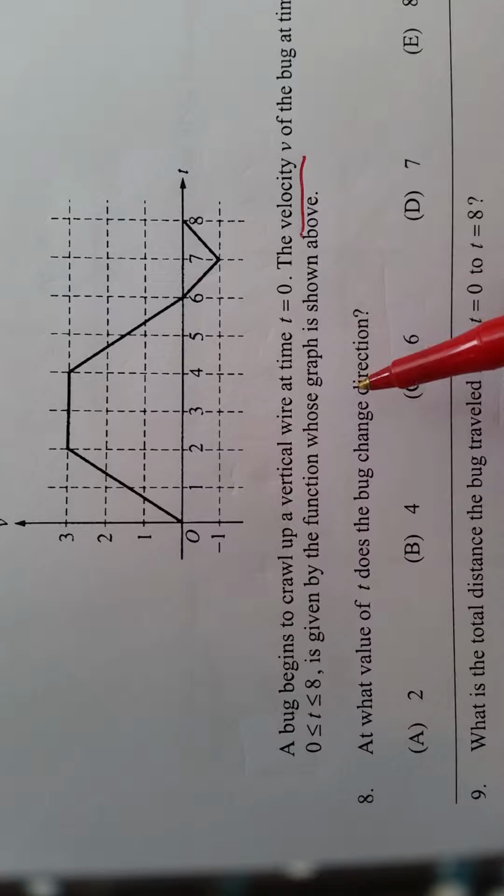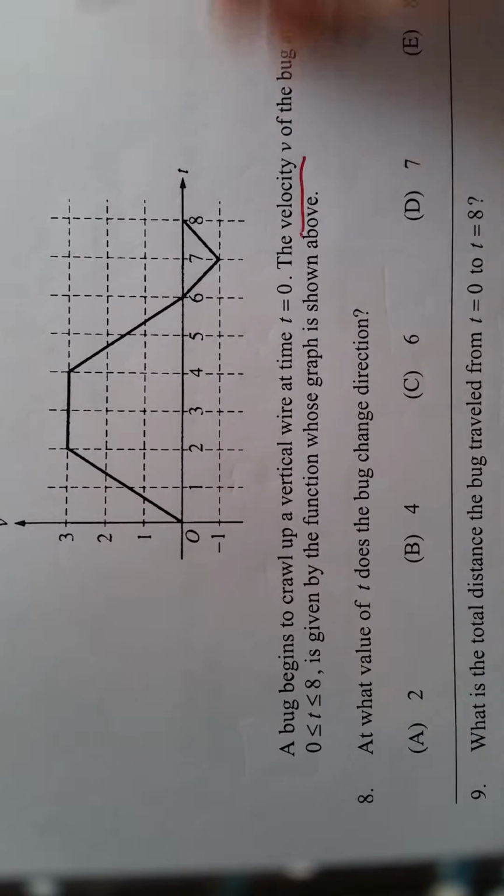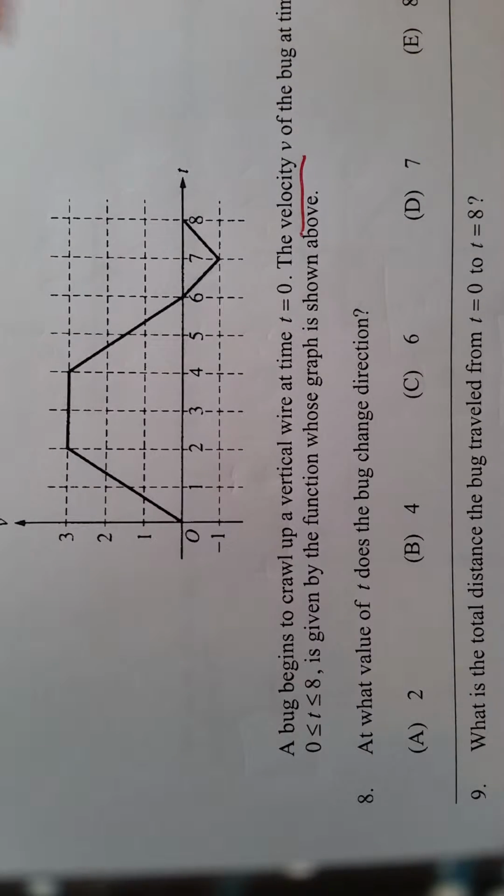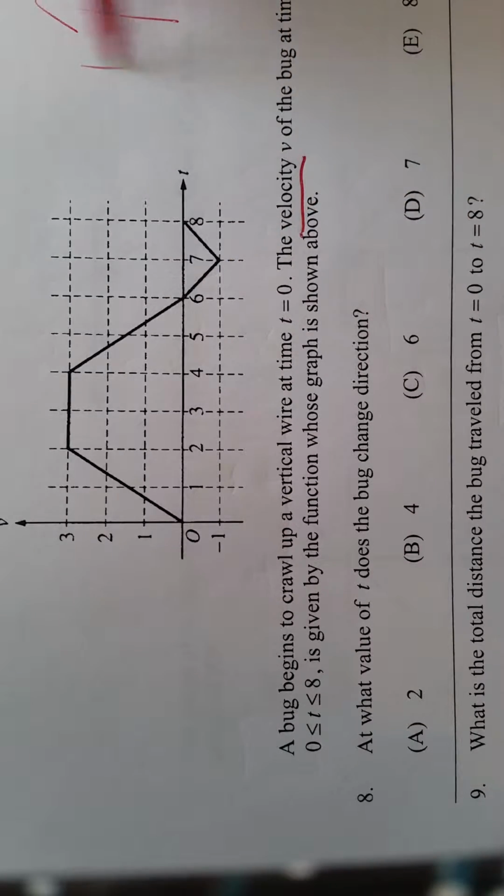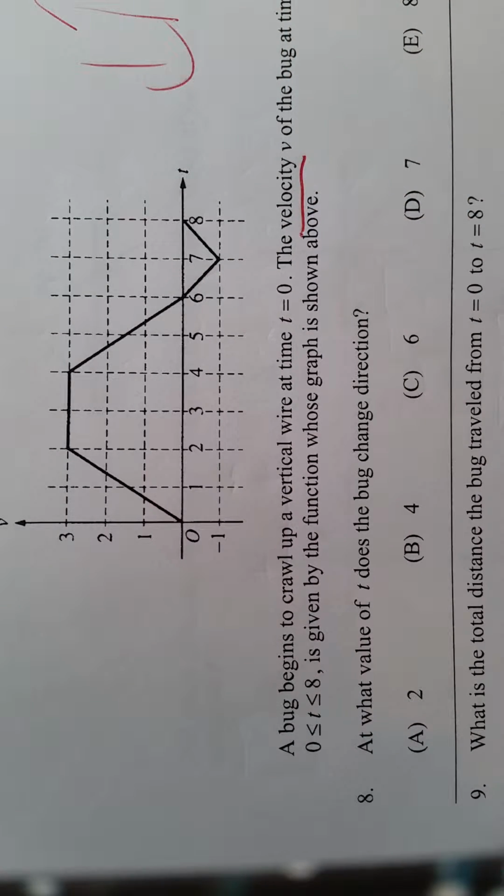Okay, so velocity tells us whether we're moving up or down on the vertical wire. Usually it's left and right, but for this it's up and down, whatever. So when the velocity is positive, whoop, we're moving up. When the velocity is negative, we're moving down. So we want to know, basically, when the velocity switches, okay?